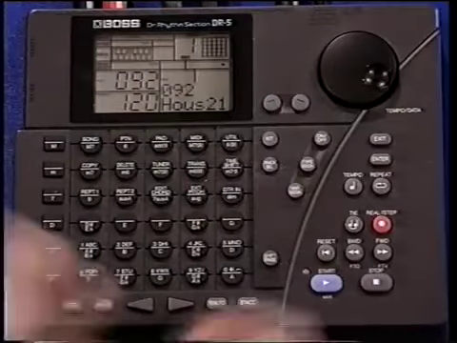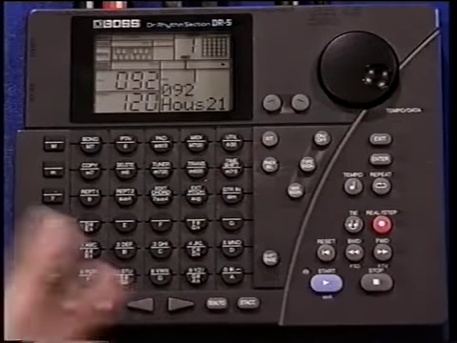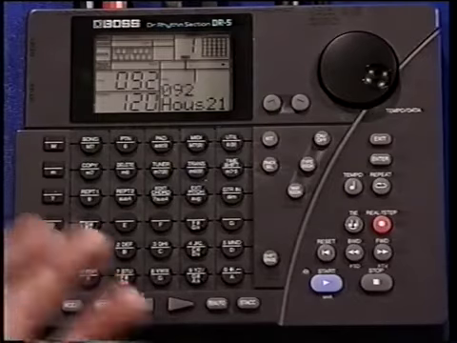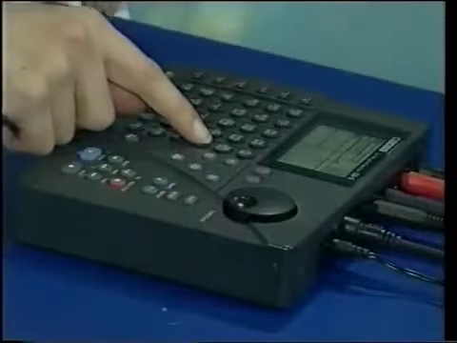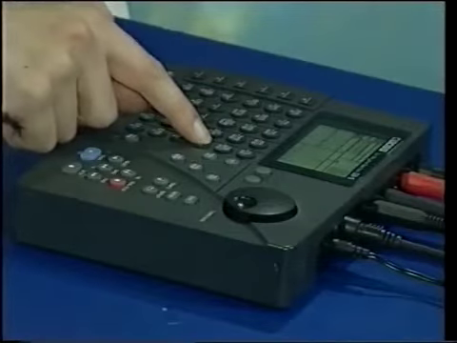Well, the pads themselves on the DR-5 are not velocity sensitive, and by velocity sensitive I mean they will not respond to the different velocities of your finger. With a velocity sensitive keyboard, if you hit the note harder, the sound comes out louder. Well, that doesn't happen with the DR-5, but what you can do instead is use the pad in conjunction with one of the two accent buttons.